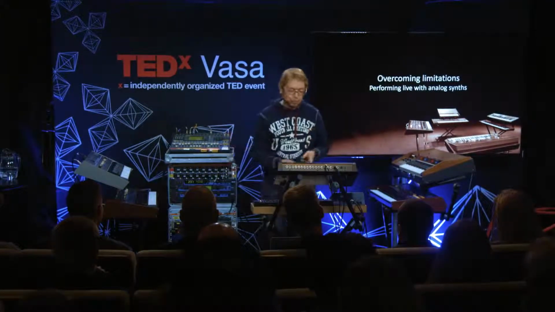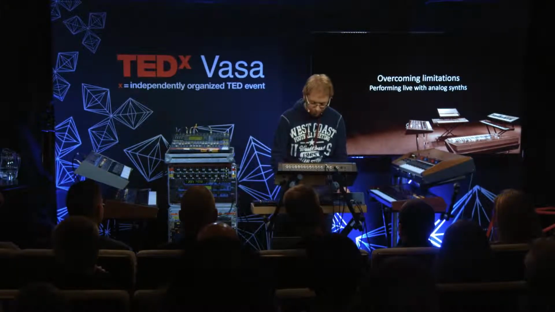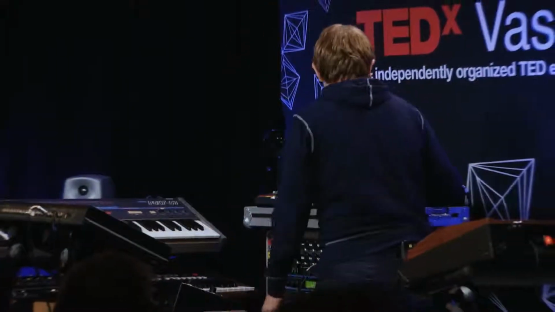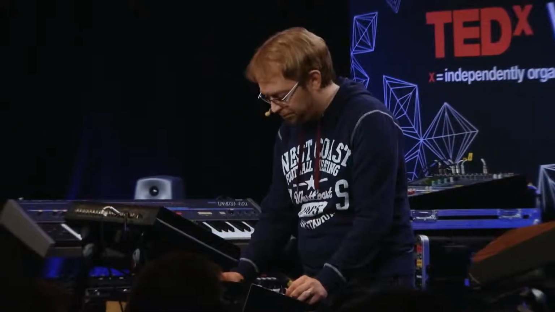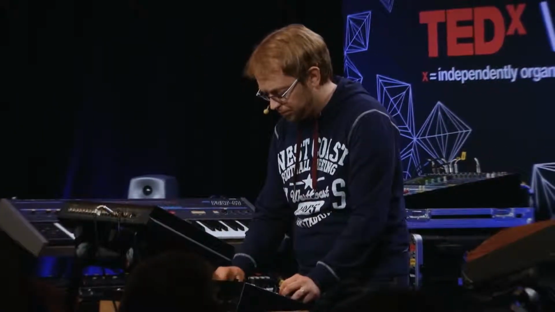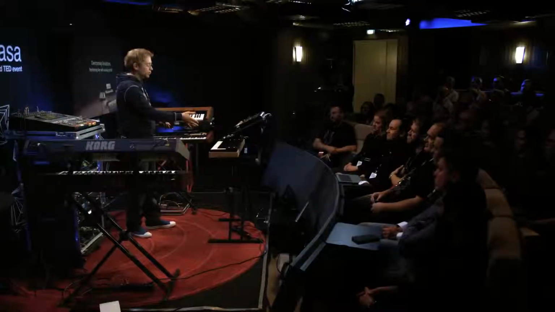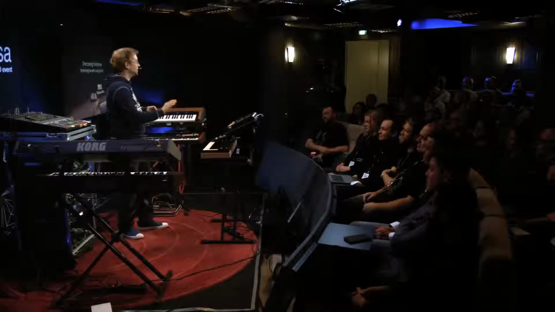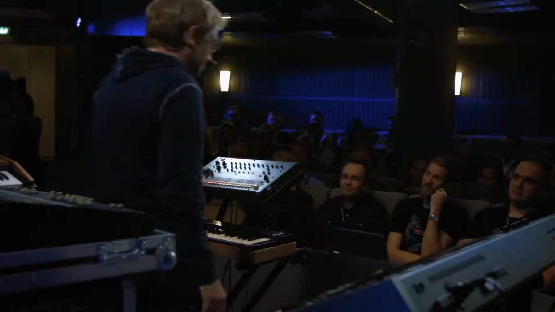Just for instance, take how this synth sounds without effects. Kind of a bit boring, but then you just add some effects on it, and it's like a new machine. And as you noticed, it directly influenced how I played. I started to play slower, not as fast as previously. So this is really an important tool that I use as well.